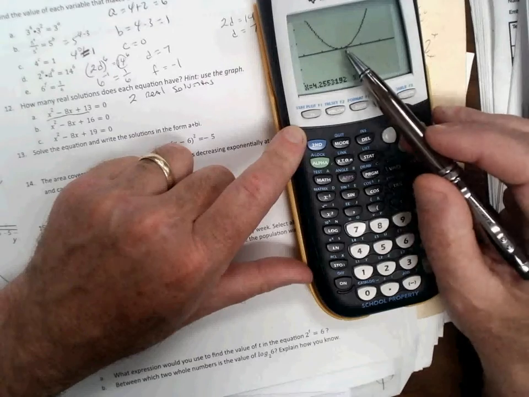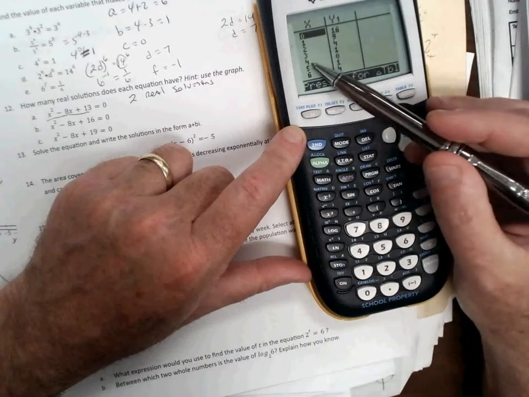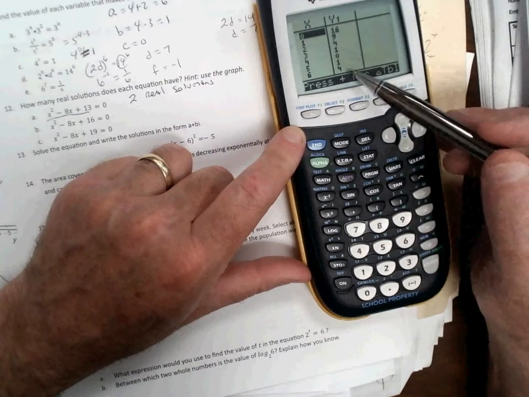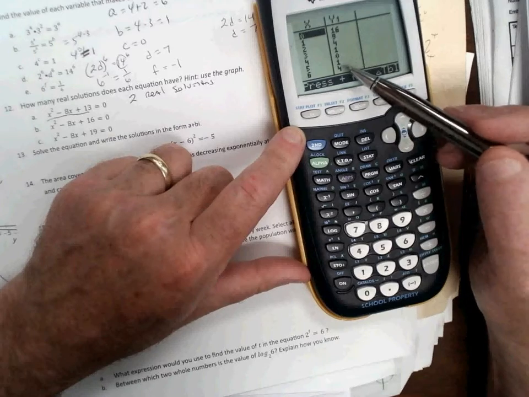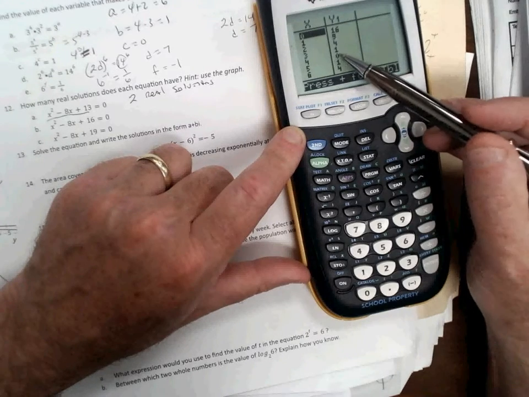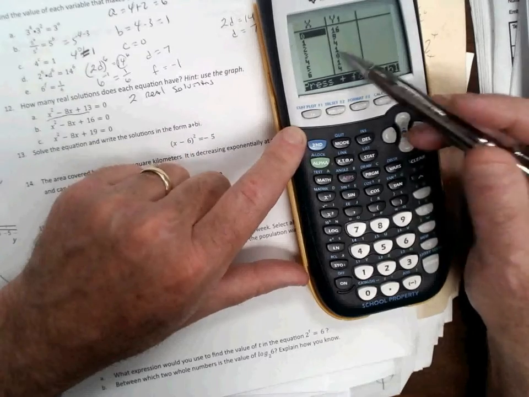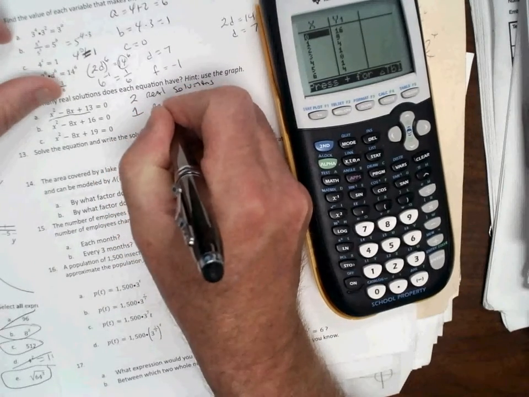So if we go to the table, second graph, we see that when x equals 4, y equals 0, and everything else is the same on either side of that. So 1 is at 3, and 1 is at 5, and 4 is at 2, and 4 is at 6. That tells us that that is the vertex, and that is only one real solution because that's the only place that it intersects the x-axis.